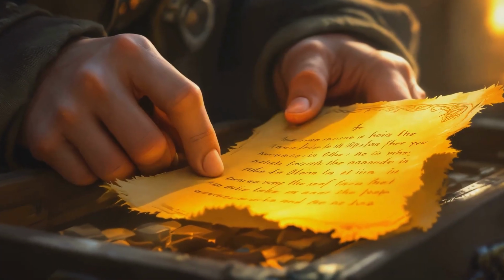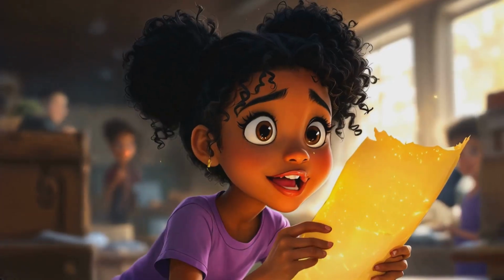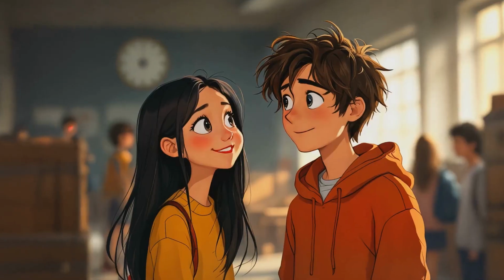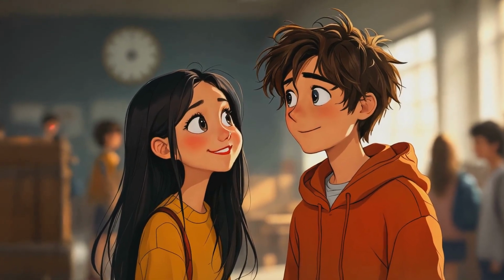What's this? It says, "We the people." Is this the Constitution? I've heard of it, but I never thought we'd actually see something like this. Looks ancient. Maybe it'll talk to us. Or send us on a quest.